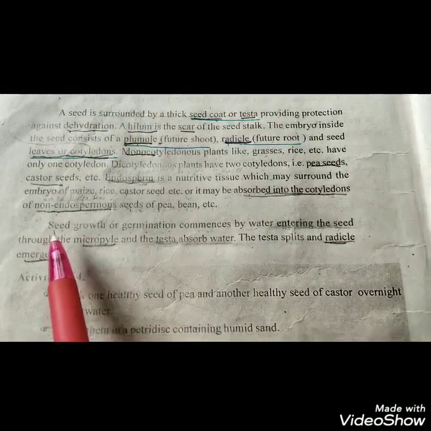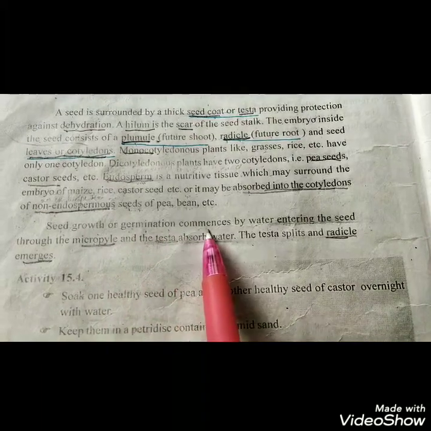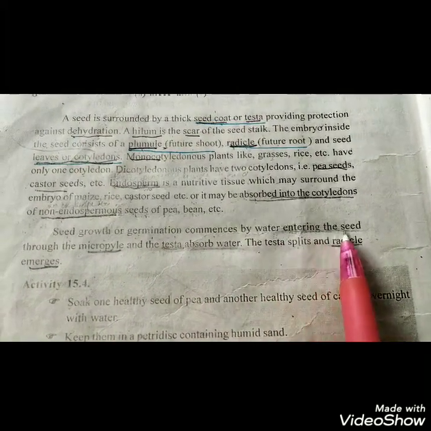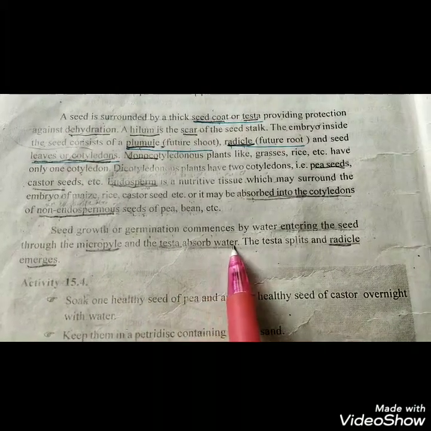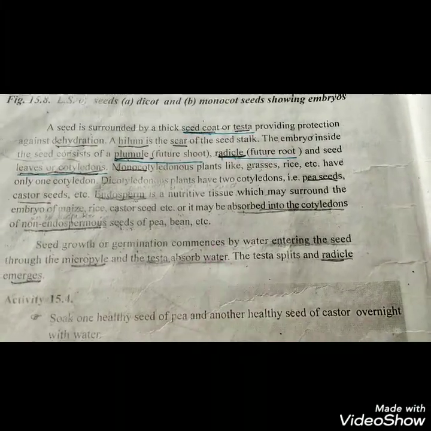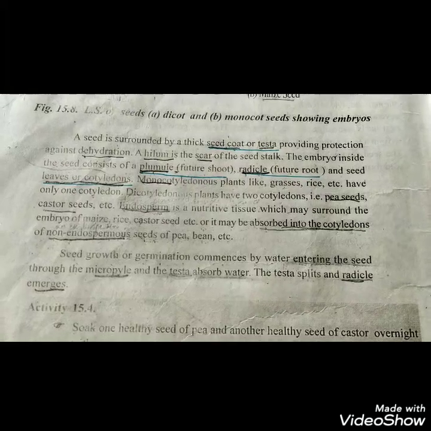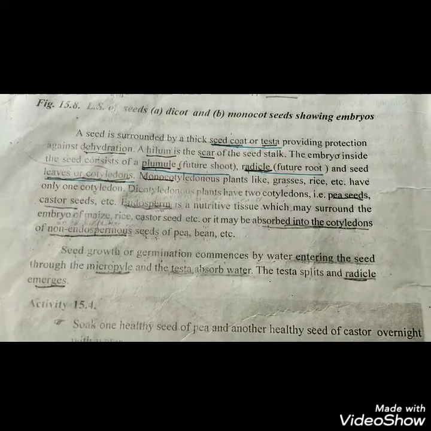The next is about the seed germination. Seed growth or germination commences by the water entering the seed through the micropyle, and the testa absorbs the water. So once the seed is sown in our field or in the soil, with suitable nutrients, the water will enter the seed through the micropyle and the testa.